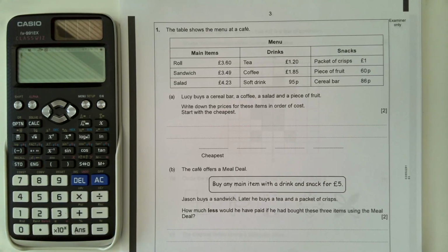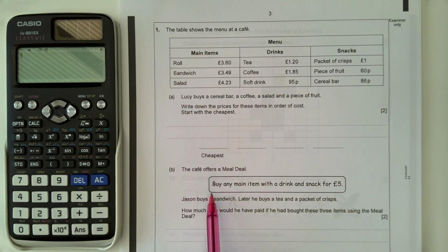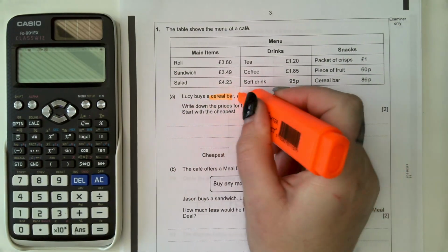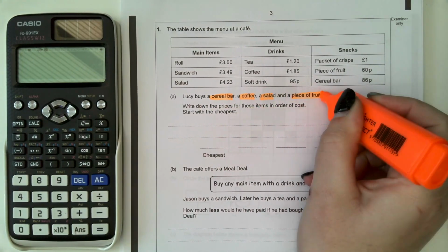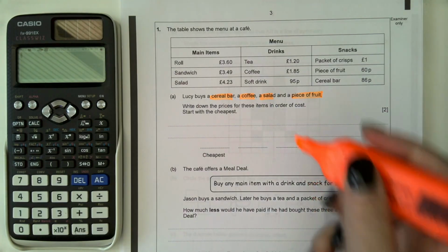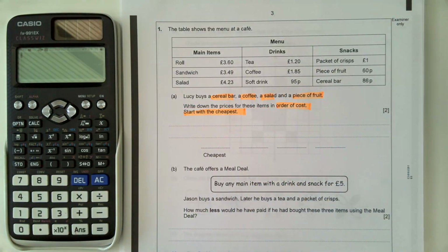Question 1. The table shows the menu at a cafe. So here we've got the menu. Part A. Lucy buys a cereal bar, a coffee, a salad and a piece of fruit. Write down the prices for these items in order of cost. Okay, so we're ordering them and we're starting with the cheapest.